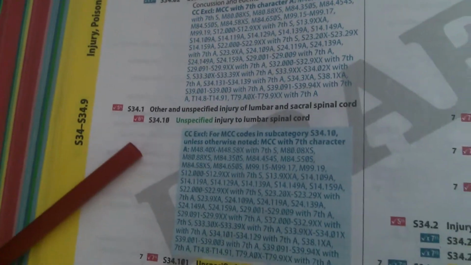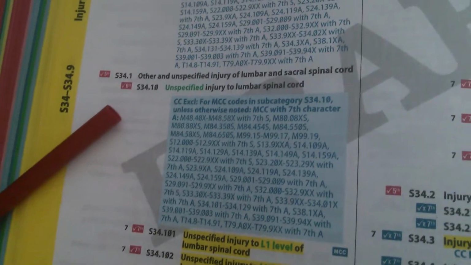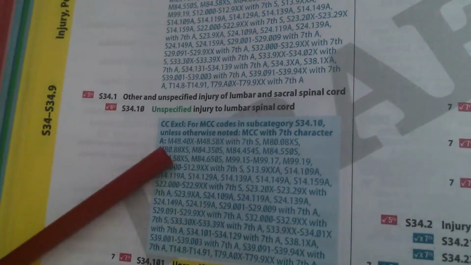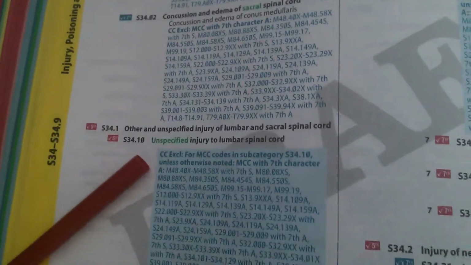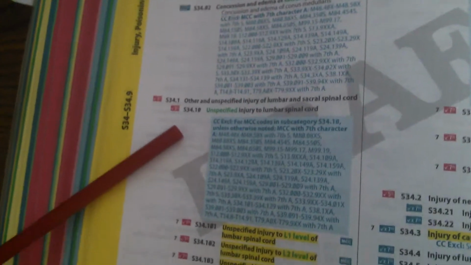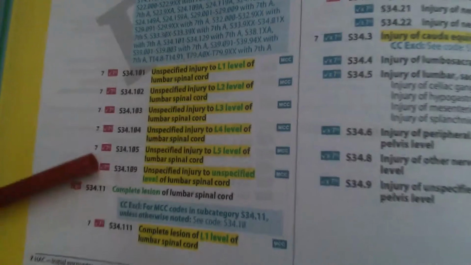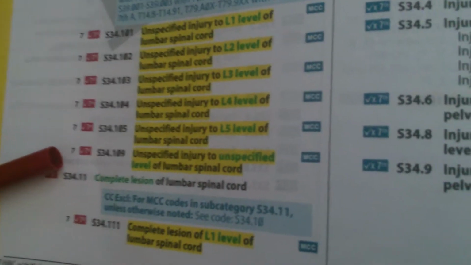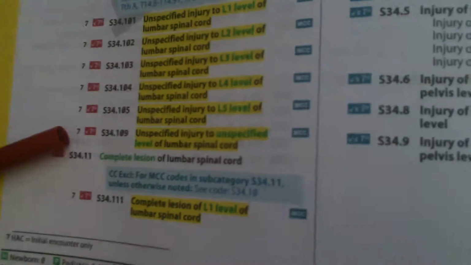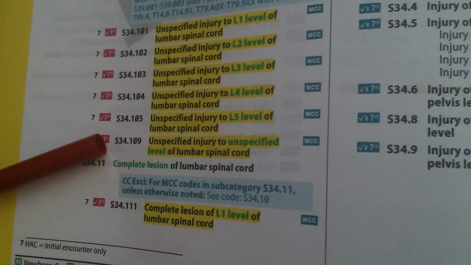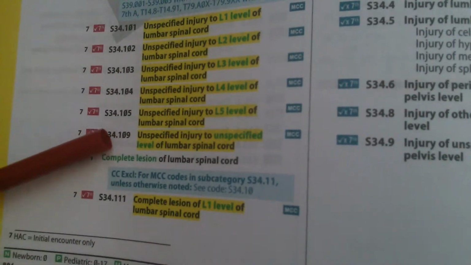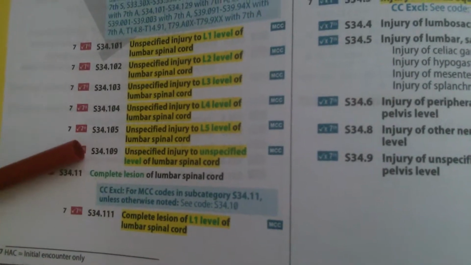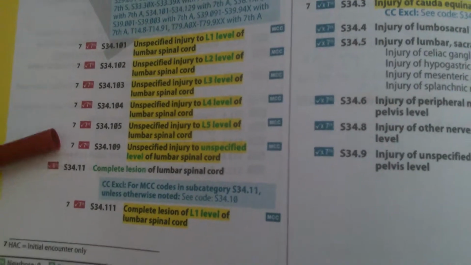Right, and then we go to S34.10, unspecified injury to lumbar spinal cord. Because this is only lumbar, right? The previous one was both lumbar and sacral. This is just lumbar. Okay, keep going. Then we go all the way down, and instead of lumbar 1 through 5, we go to S34.109, unspecified injury to unspecified level of lumbar spinal cord. Because we don't have a level, right? Right. So that's our code.